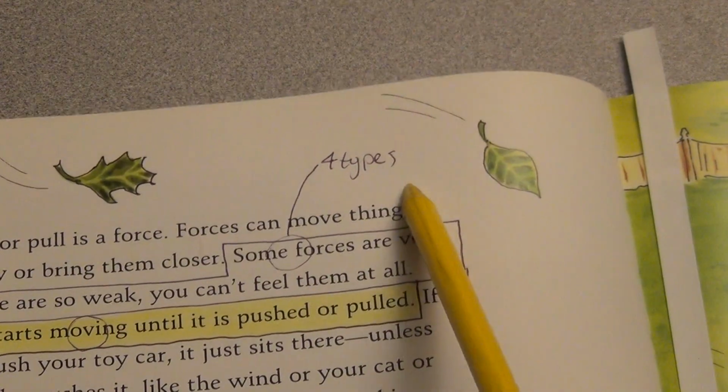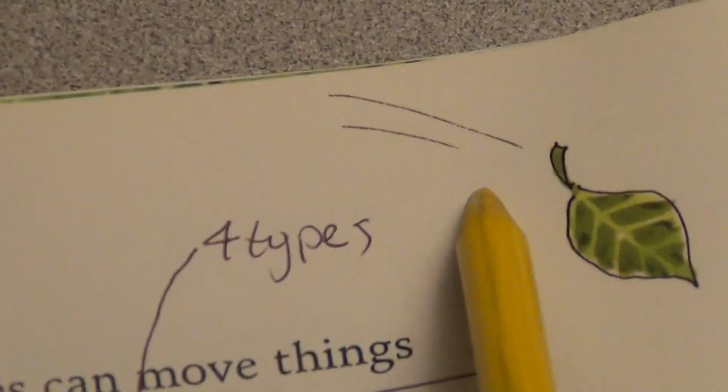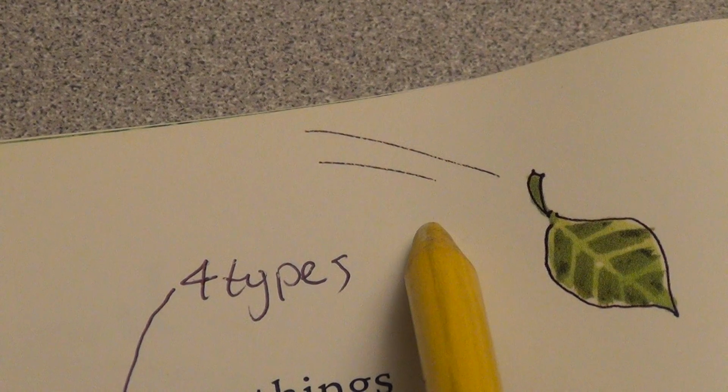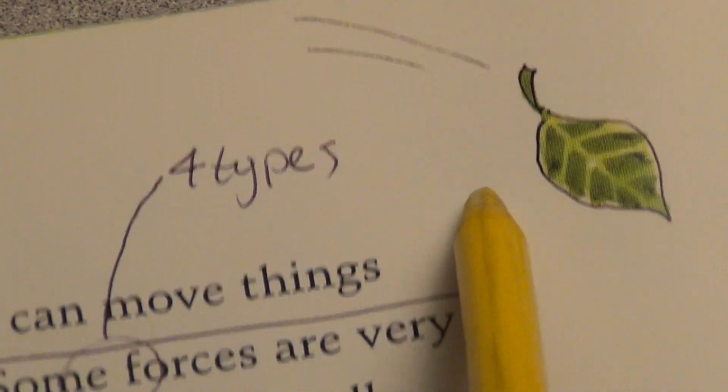So, for example, this force right here, which is kind of like the wind, is a real simple force, pulling the leaf towards the earth.